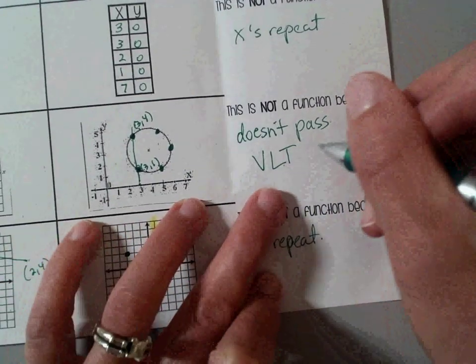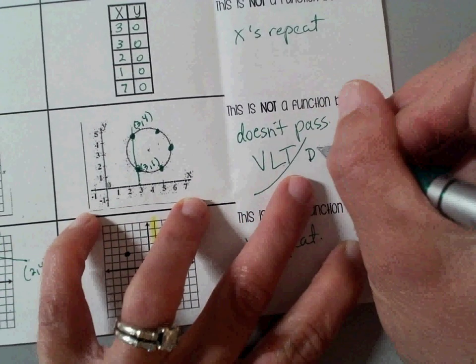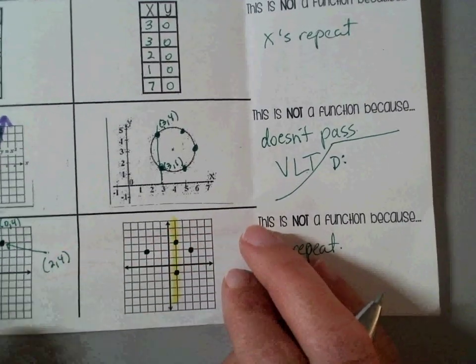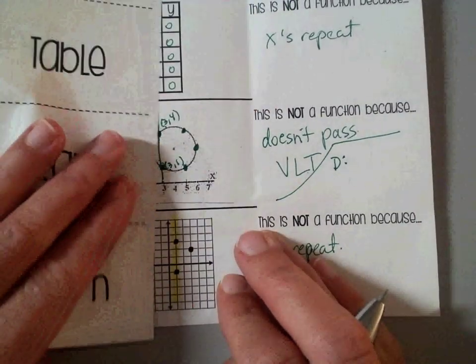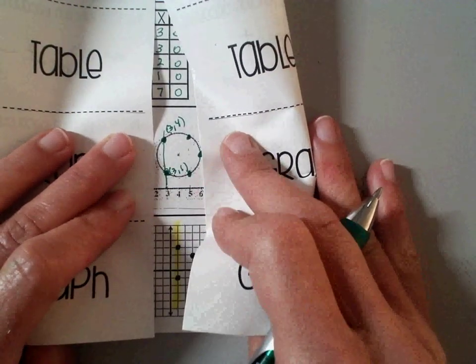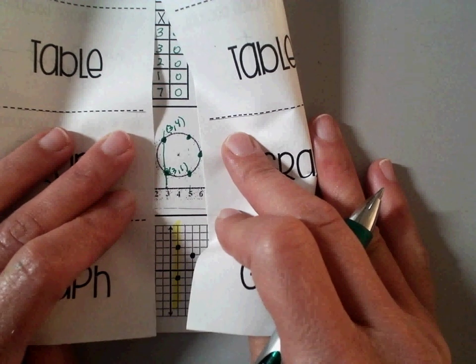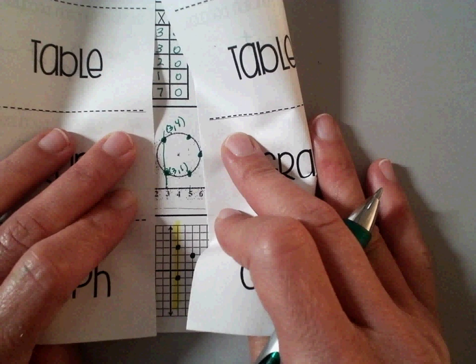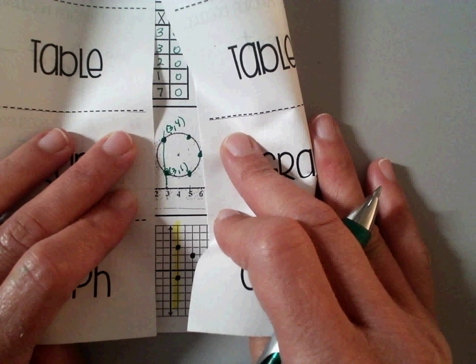Okay, our domain for the circle. Fold left and right. Do you have a spot on both sides? And we're just going to approximate here. What do y'all think? 2 to 6? Yeah, 2 to 6. So we're going to write that down.